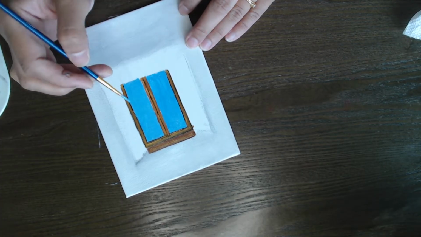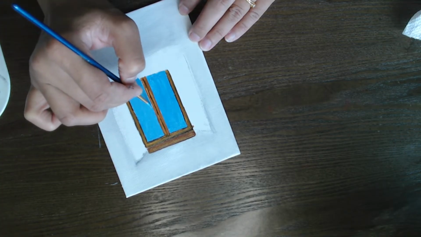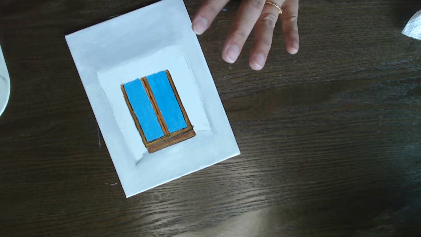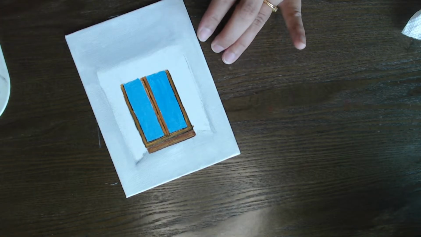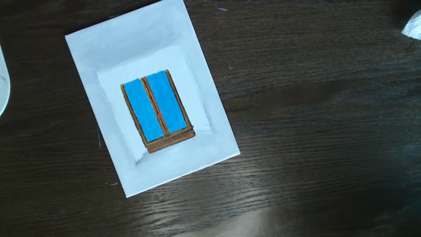Okay, so my blue color is done for the window. This is just the reflection of the sky, and we'll add clouds here later once it gets dry. Until it is getting dry, let's paint something over here, maybe some shadows.